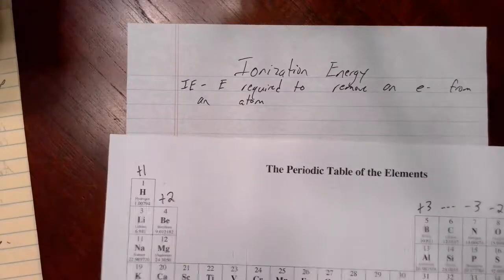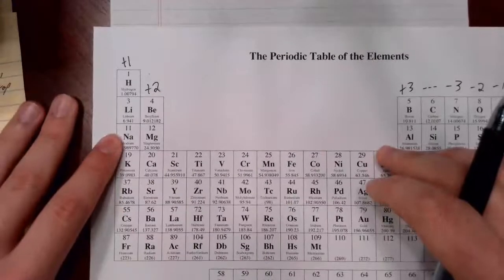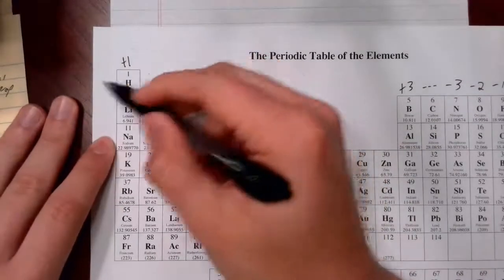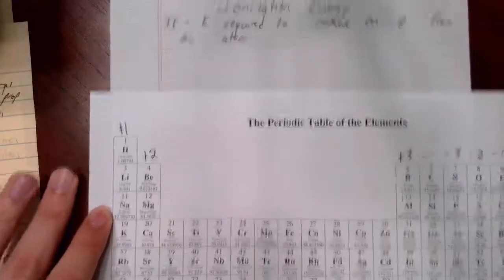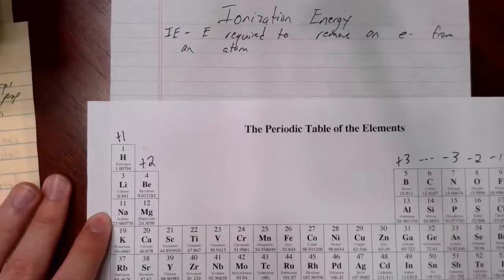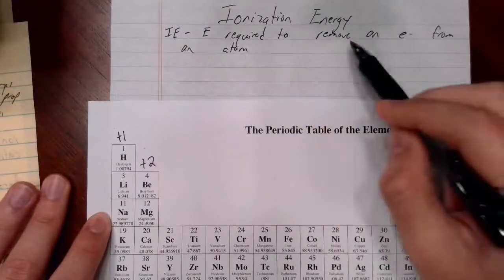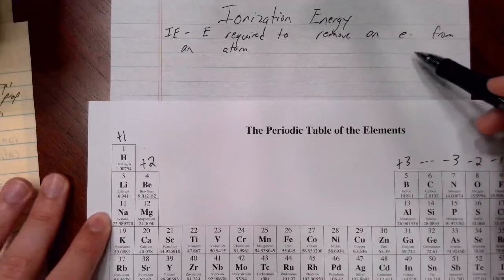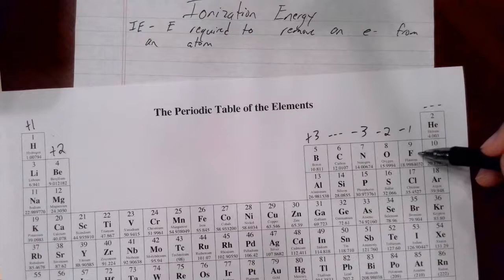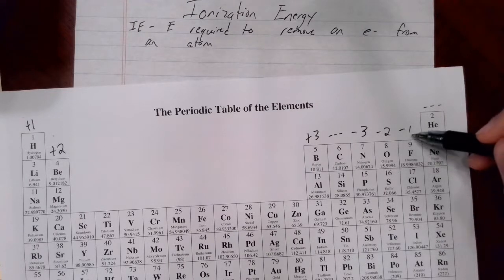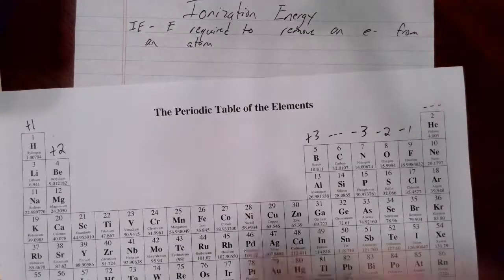So let's think about sodium. Sodium likes to have a positive 1 charge. So that means it likes to give away an electron. So if it likes to give away an electron, it's not going to require much energy to remove that electron. Fluorine, on the other hand, likes to have a negative charge. So it likes to gain electrons, not give them away. So if it likes to gain electrons and not give them away, it would require a lot of energy to pull that electron away. Okay?